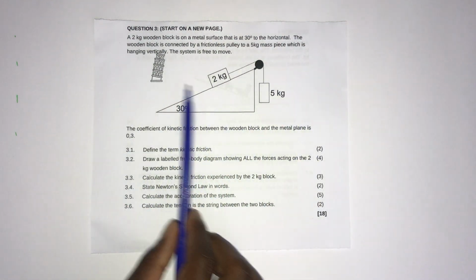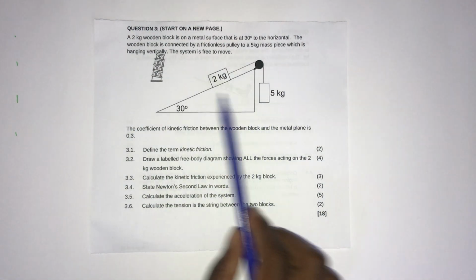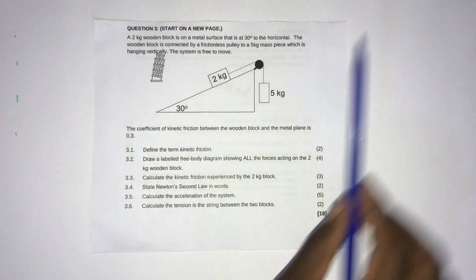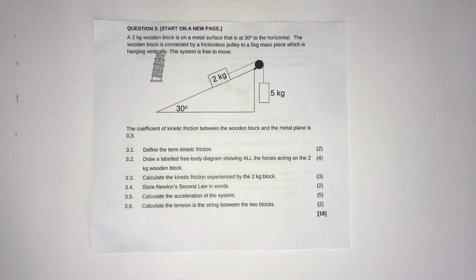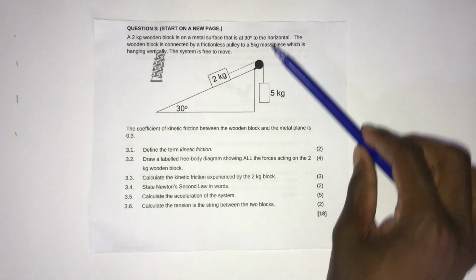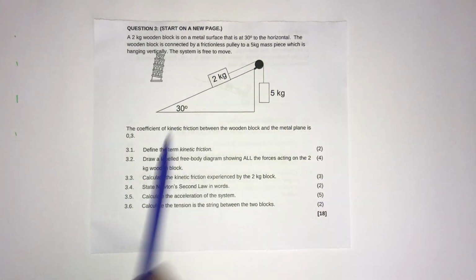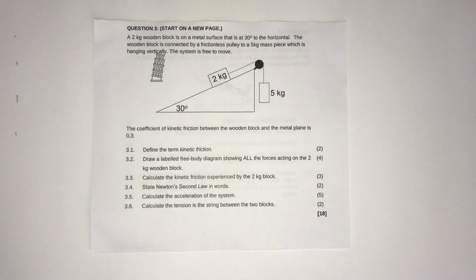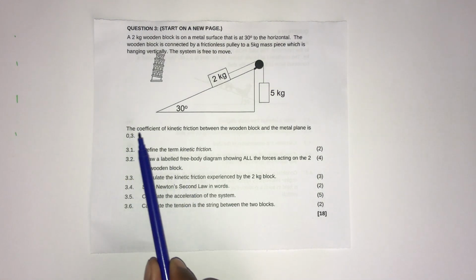That means the 5 kg block will move down, and the 2 kg block will move up the incline, because this is bigger than this one. So 5 kg will move vertically downwards, and the 2 kg block will move up the incline. So now, since we know which direction the system is moving, let's continue.